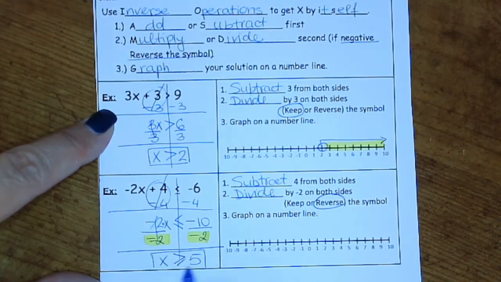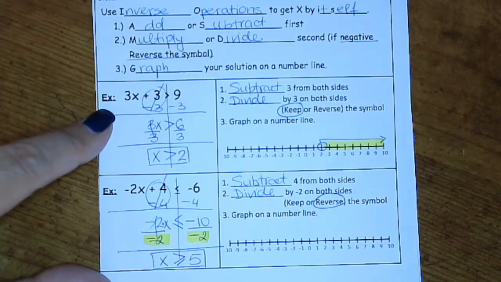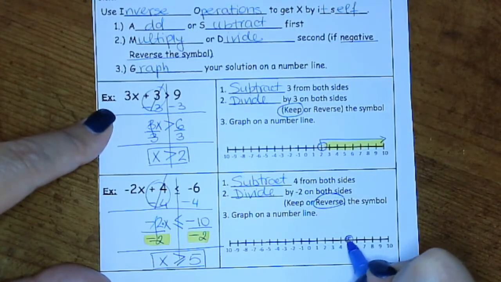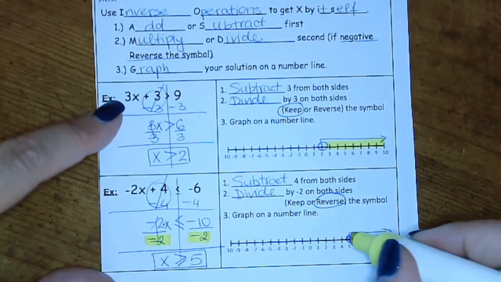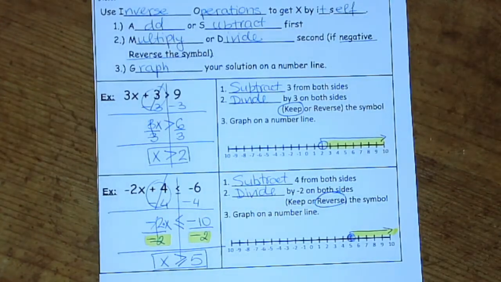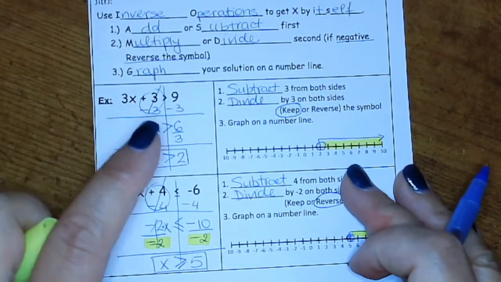X values greater than or equal to 5 are on the right side of 5, such as 6, 7, 8, 9, 10, and so on. We shade in the circle because of the equal sign, so we include 5 and more.